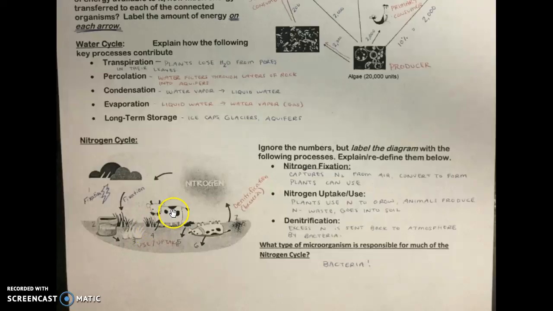Animals are going to eat the plants and produce waste, which contains nitrogen, that goes back into the soil, and it's cycling around in this very usable format. So that's the uptake phase. If there's excess nitrogen in the soil, more than what the plants are needing and more than the animals need, that's going to be sent back up into the atmosphere, and that process is called denitrification, and bacteria are responsible for doing that. So once again, bacteria are very, very important to this cycle. They're responsible for bringing nitrogen down and sending it back up.